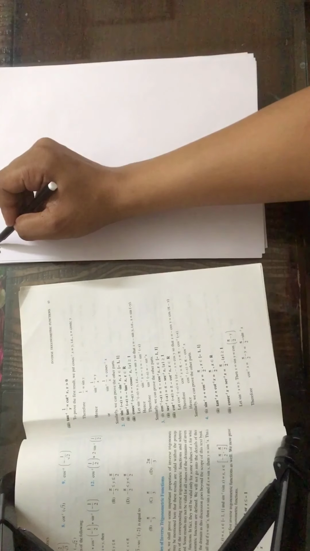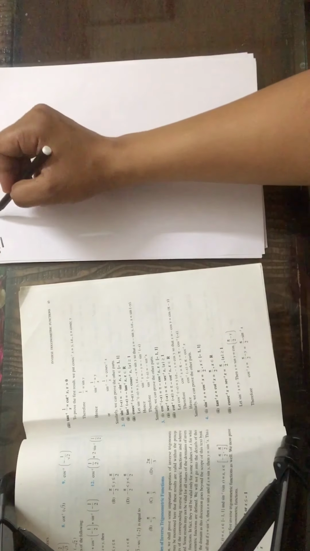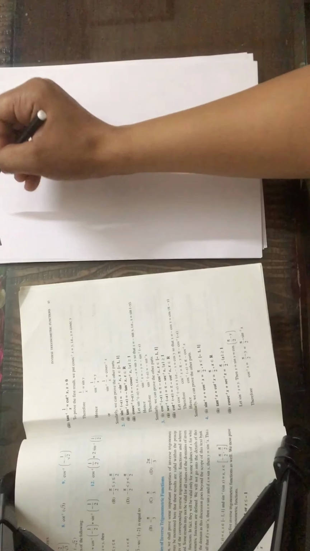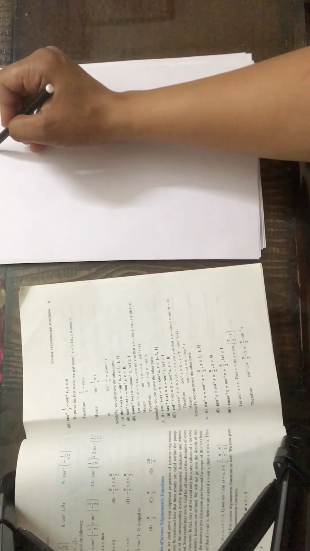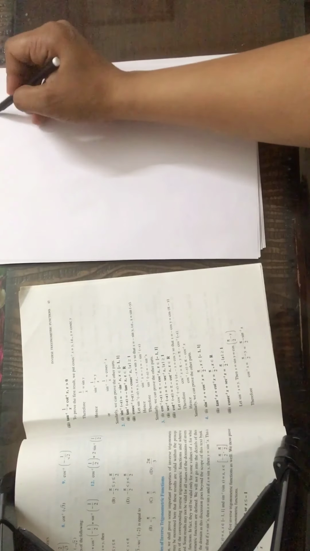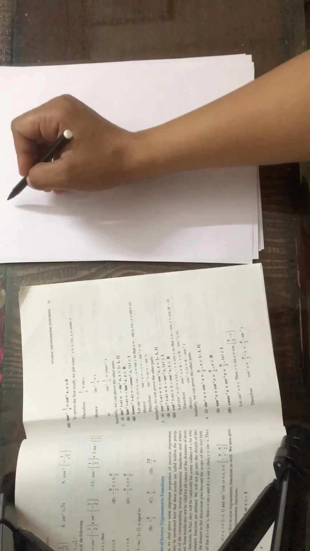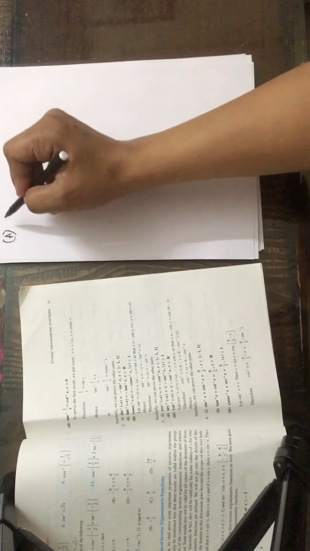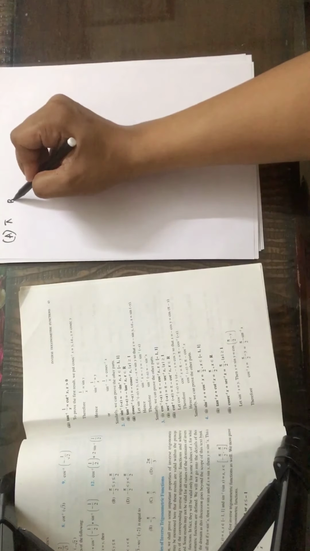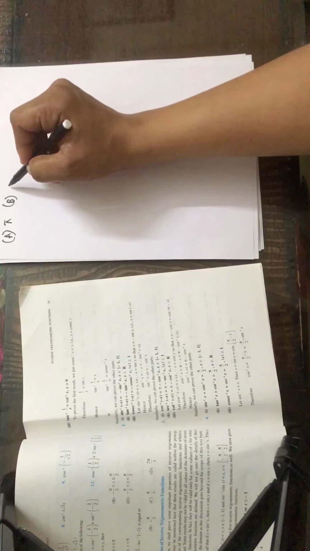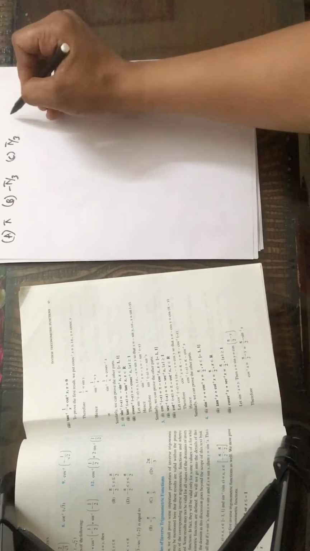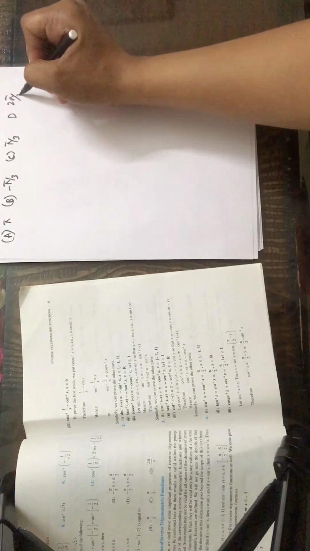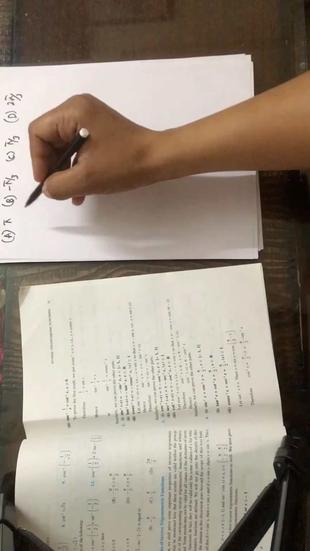Question number 14. Oh, this is the last question of the exercise. Tan inverse root 3 minus sec inverse minus 2, the question says this is equal to, A option says pi, B option says negative pi by 3, C option pi by 3, and D option 2 pi by 3. Let's see which one is correct.